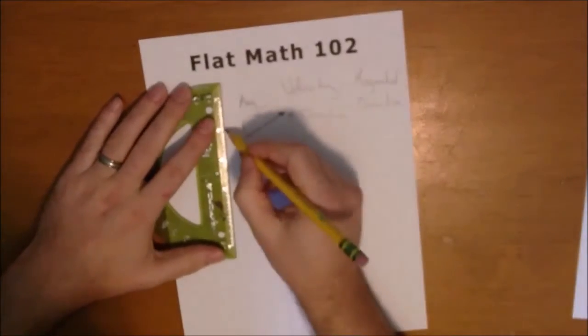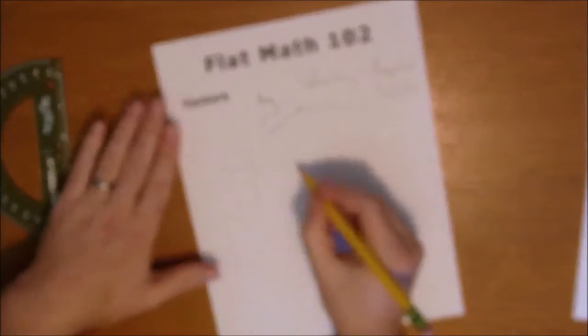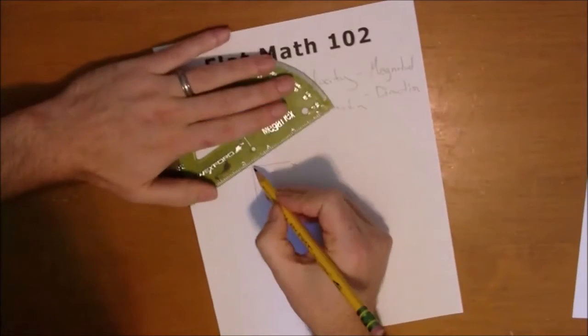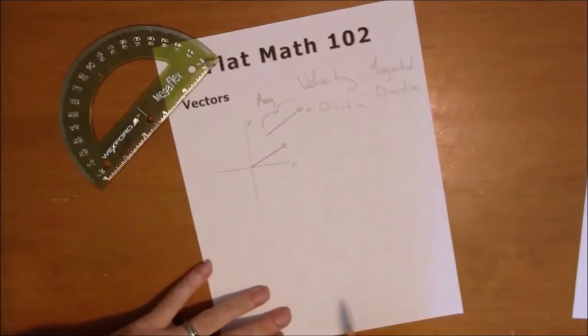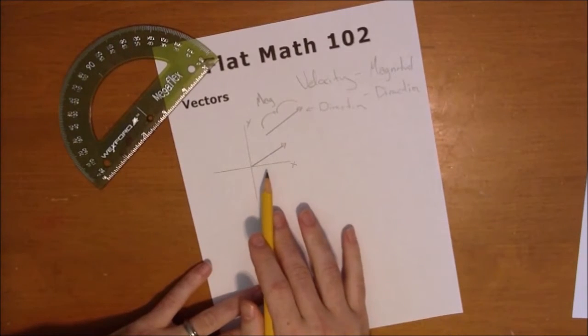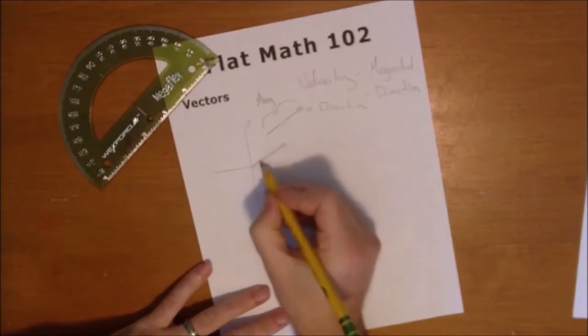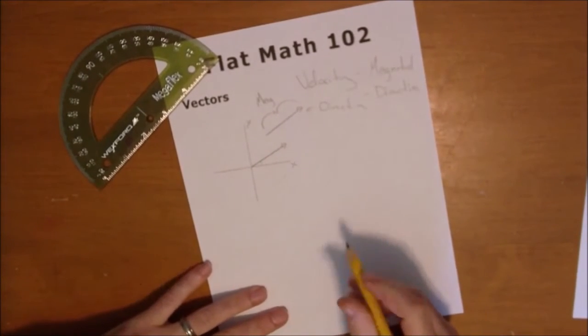The most common way that we talk about vectors would be on our coordinate system, our XY coordinate system. So we might have a vector like this. How would you know if this vector is equal to another vector? It has to have the same length and be pointed in the same direction. So in this case, we would talk about this angle up off of the x-axis.